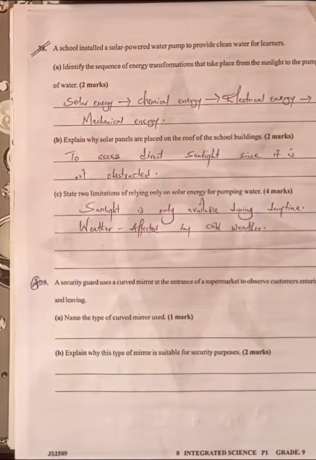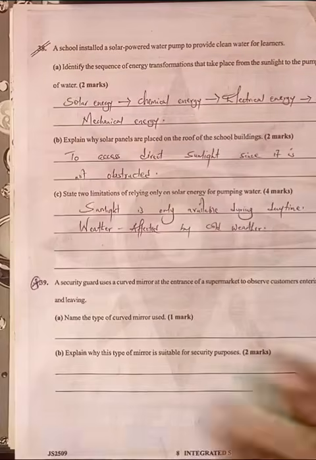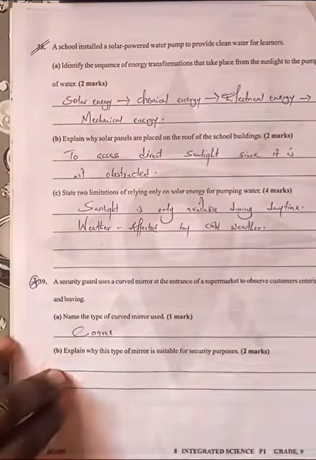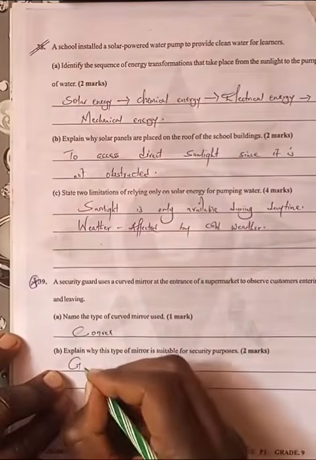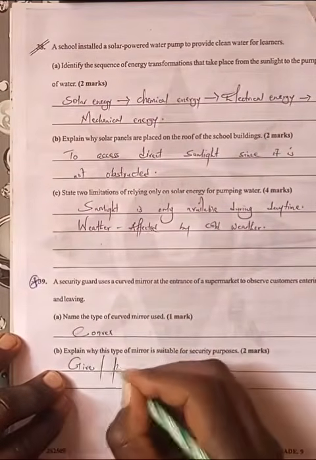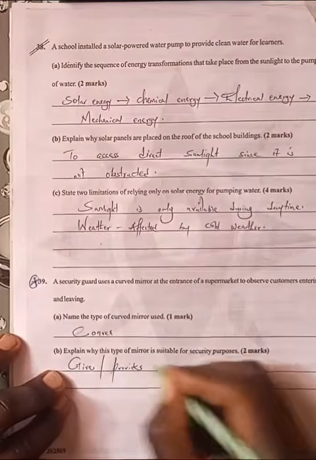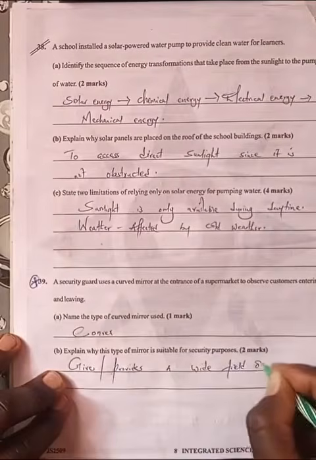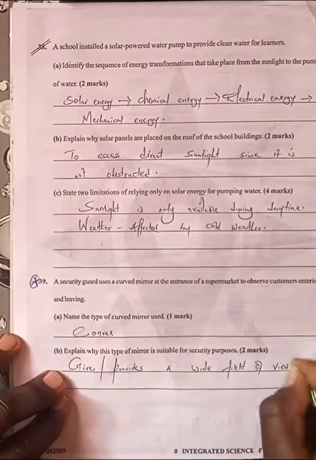Question 39, the last one. As a security guard, use curved mirrors. In the supermarkets, we have the convex. The reason why it is used, it provides a wide field of view.